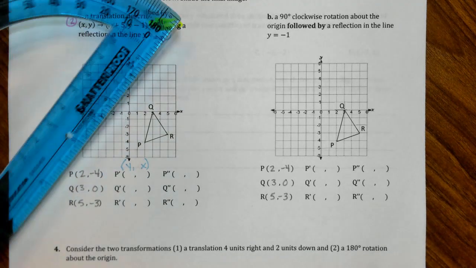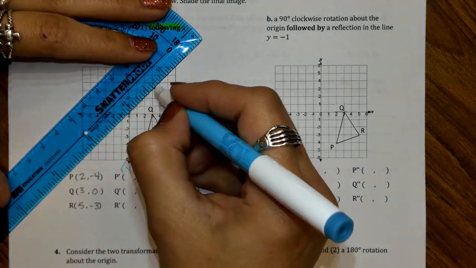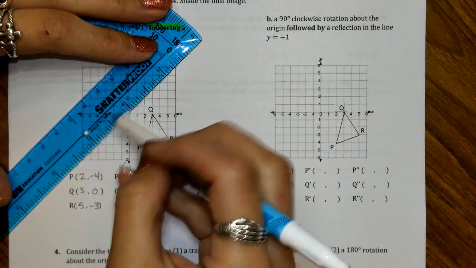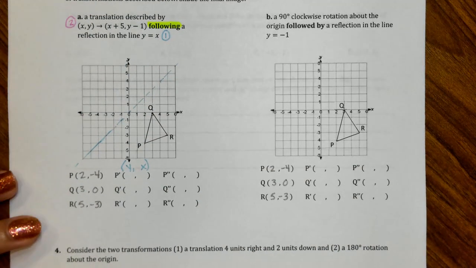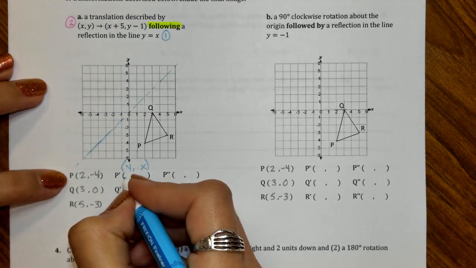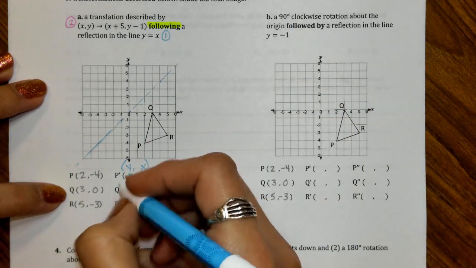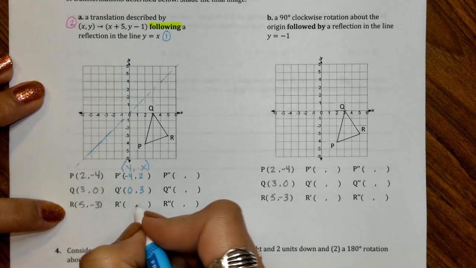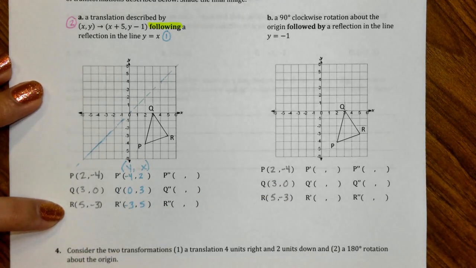So we're going to be looking at right here, and all we're going to do is switch places of the x and the y coordinates. So P to P prime is going to become negative 4, 2. Q prime is going to become 0, 3. R prime is going to become negative 3, 5.